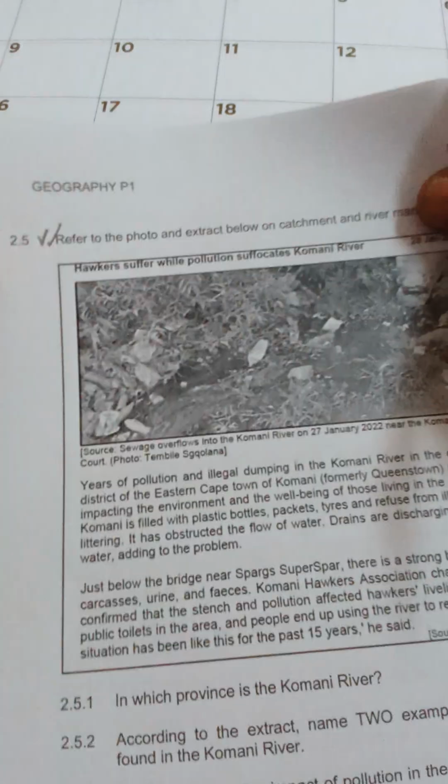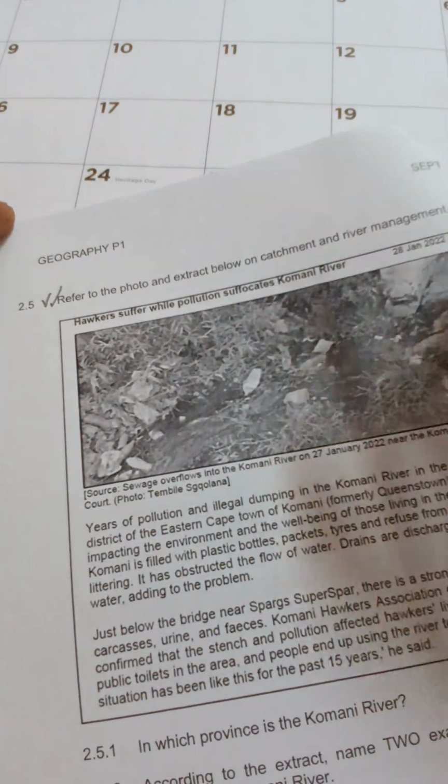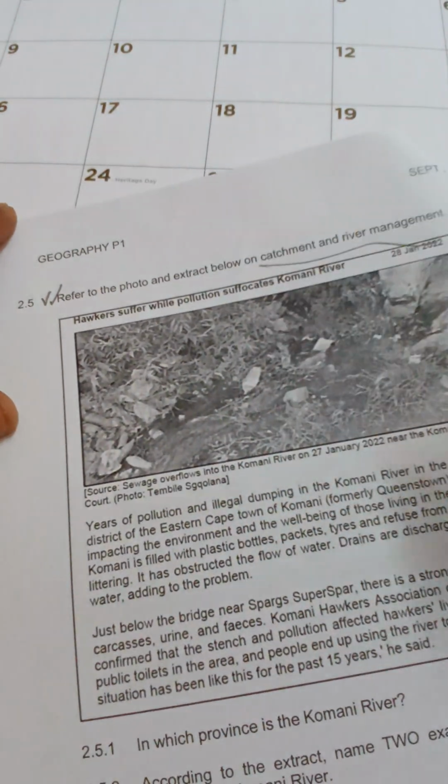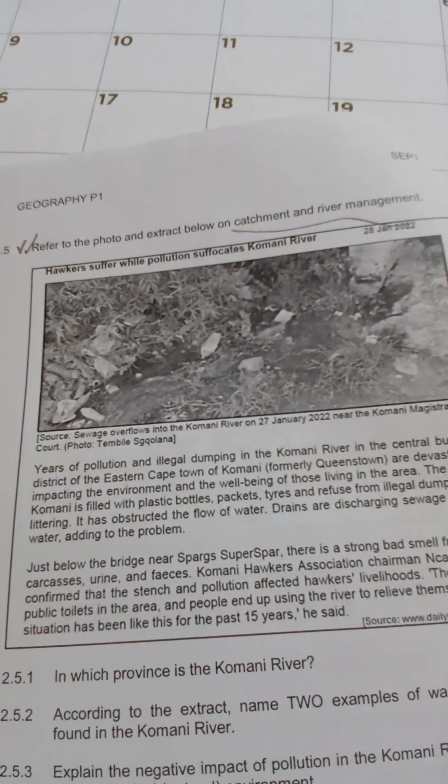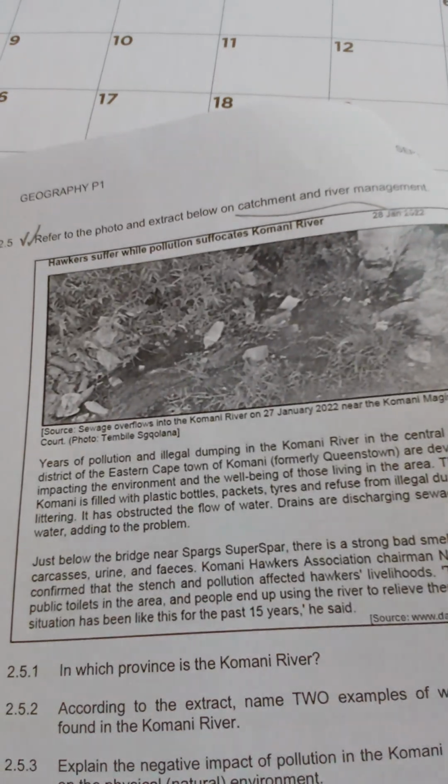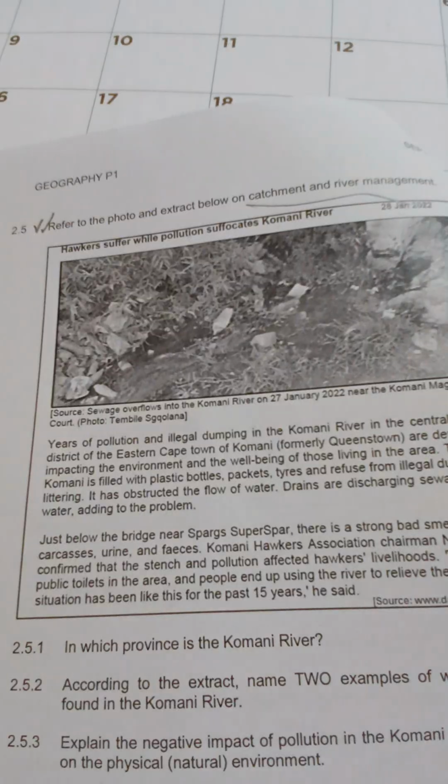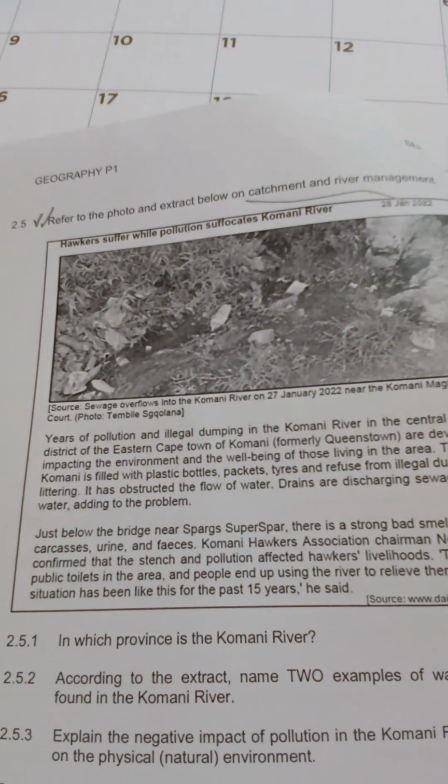Let's move on to the last part now. Refer to the photo and extract below on catchment and river management. Okay? You will always have a question on catchment and river management. Please know the definition of catchment area, know the definition of river management as well.